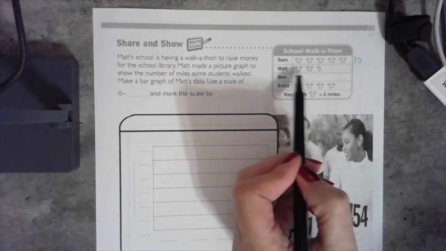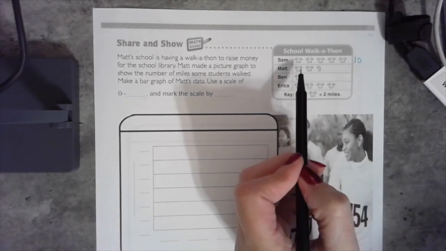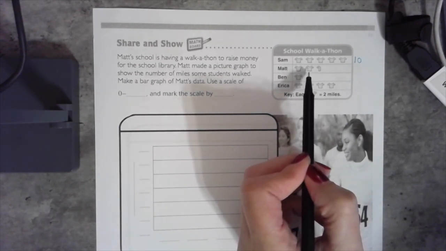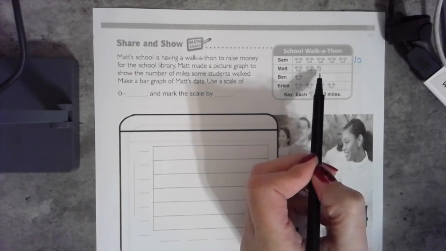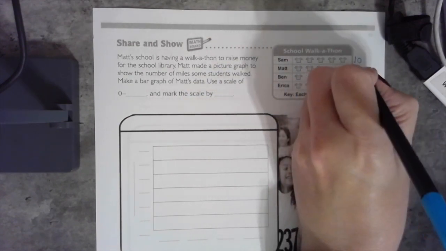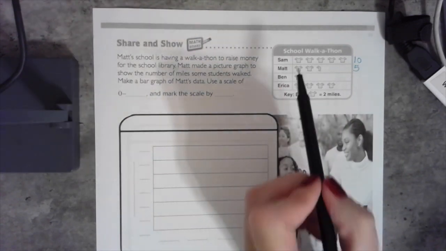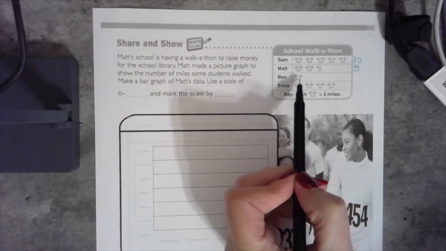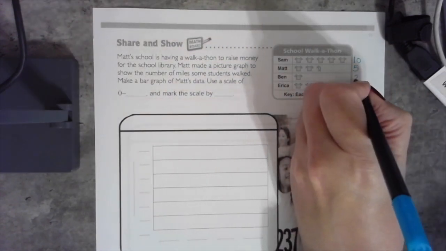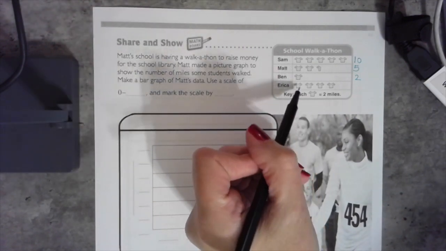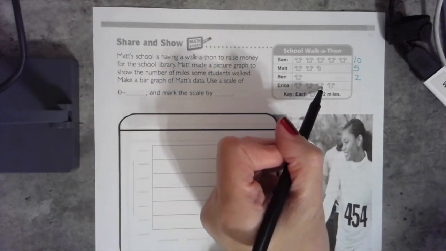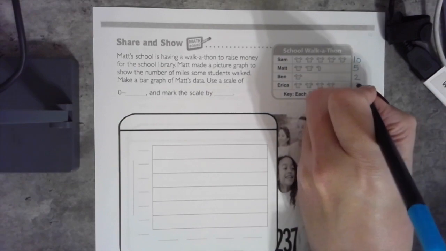So we're going to have to stop after we count these and add 1. 2, 4, 5. Oh, Ben only got 1, 2. And let's count Erica's. 2, 4, 6, 8.